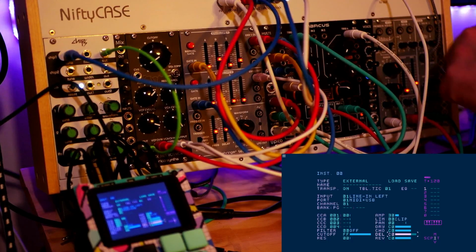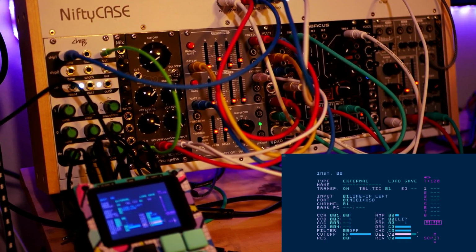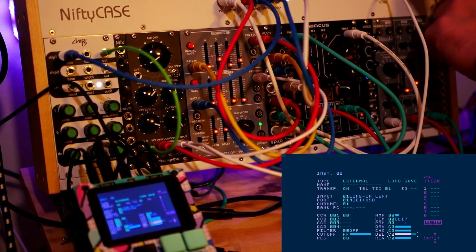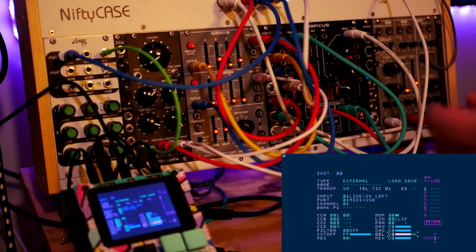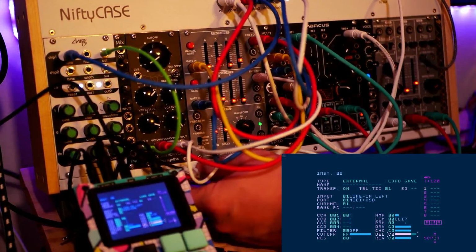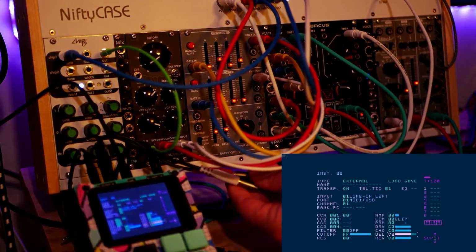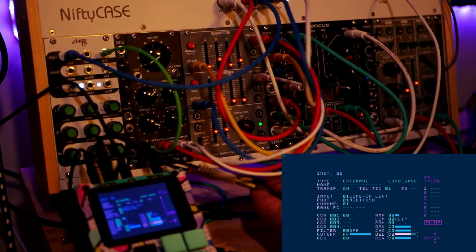Actually, and for this one, just for clarity, I'm sending the VCA out directly out of the module. I'm not going through the Nifty Case into the M8. And one thing I'll talk about a little more later is that I have this left-right channel splitter.